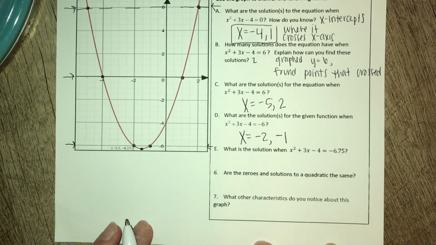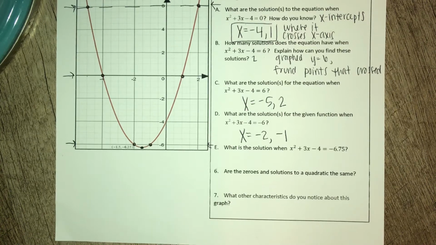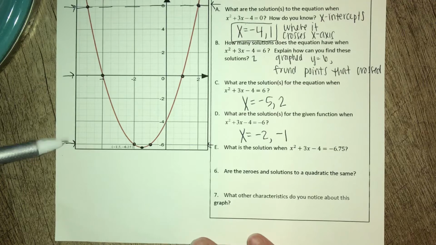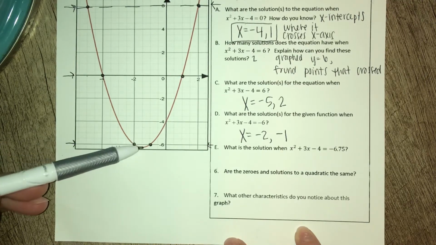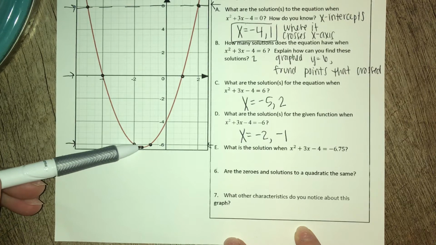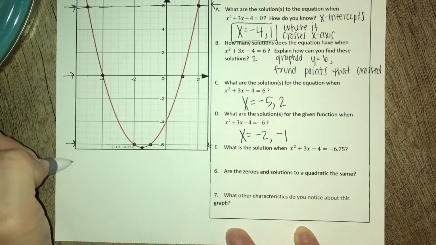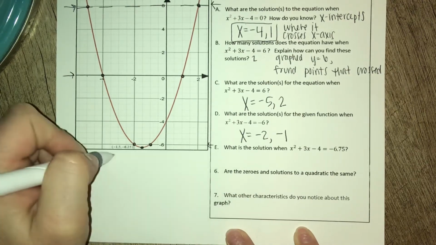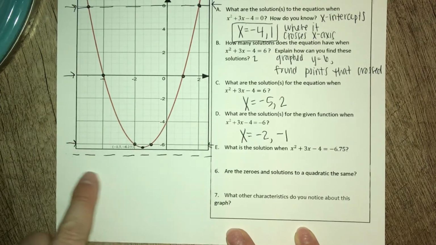E is asking us what is the solution when x squared plus 3x minus 4 equals negative 6.75. Well, if we look on here, our graph stops here. This does not reach down to an answer of negative 6.75. Although it doesn't fit on this graph, it would fall about right here.